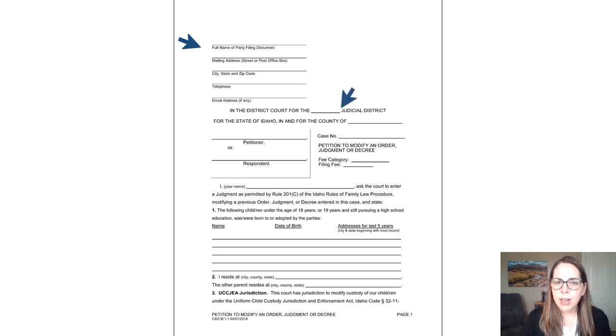Then you're going to identify the district and the county where the case is. If it's here in Bannock County, it's the 6th District and County of Bannock. You should already have a case number. If you are modifying a case, you're going to use the same case number from before. You're going to put the names of the petitioner and the respondent in the same order as they were on the original filing. This will never change.